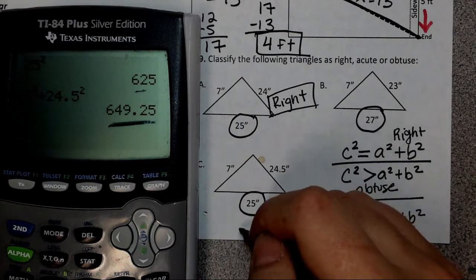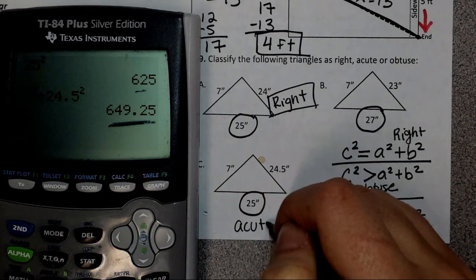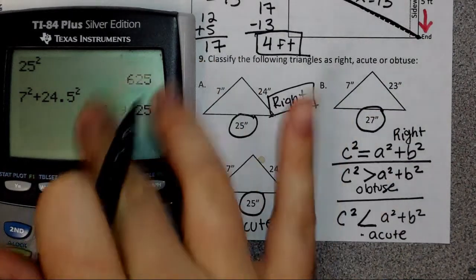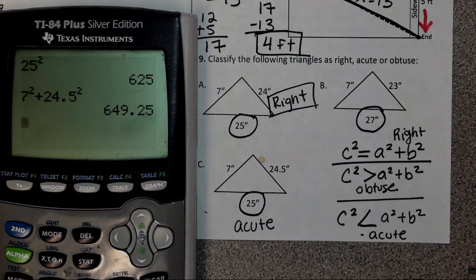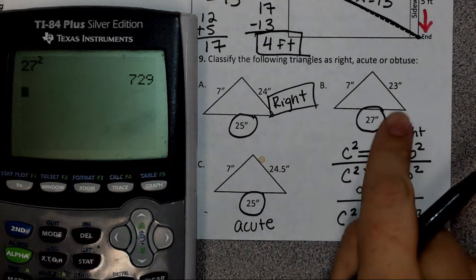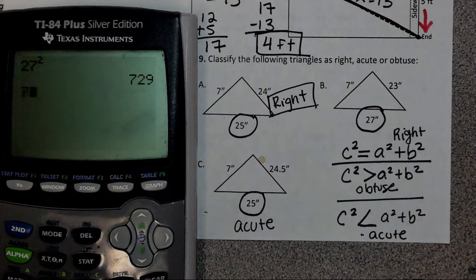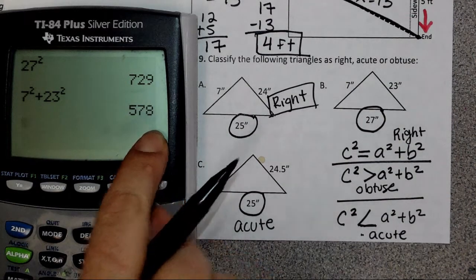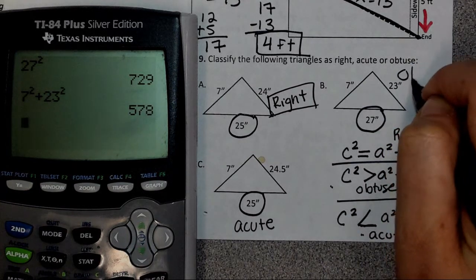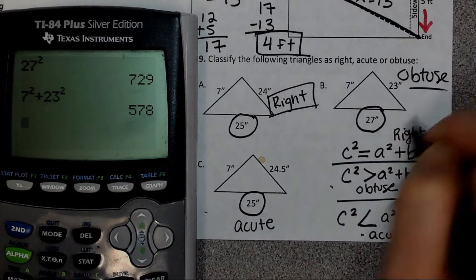That means this is acute. Okay, last one. 27 squared is 729. 7 squared plus 23 squared is 578. This time, our c squared is bigger. So this is obtuse.